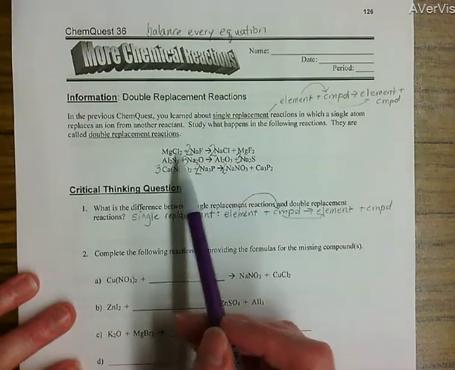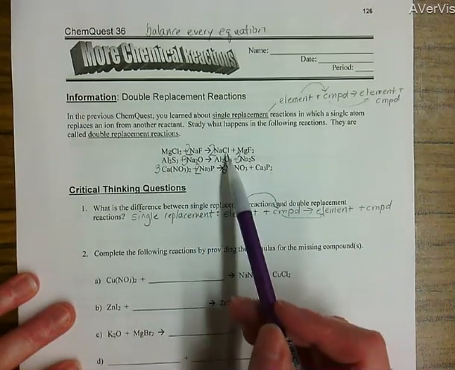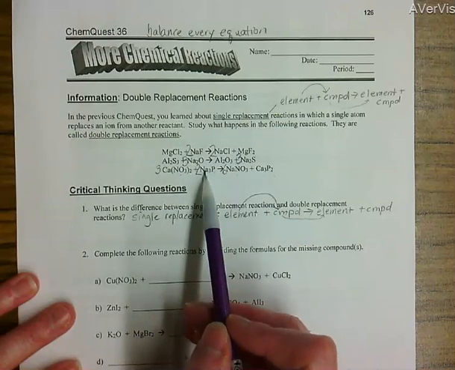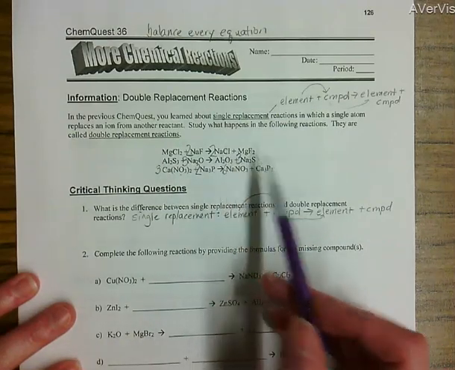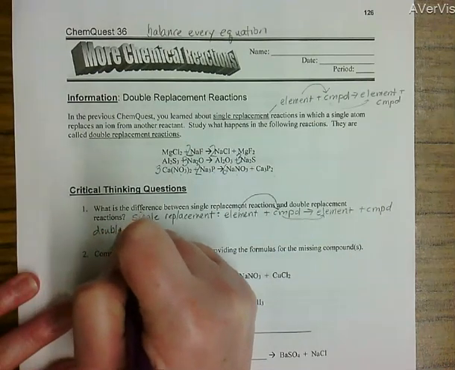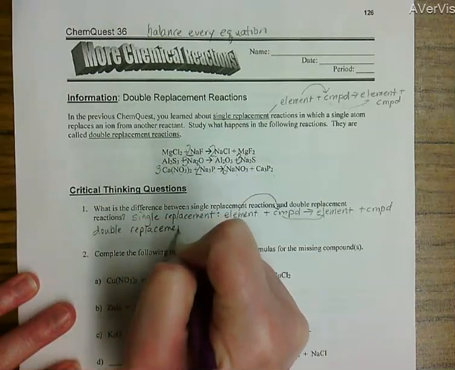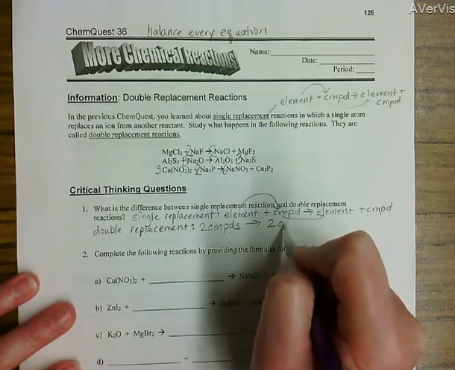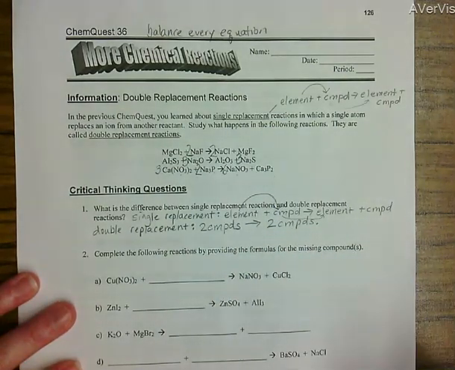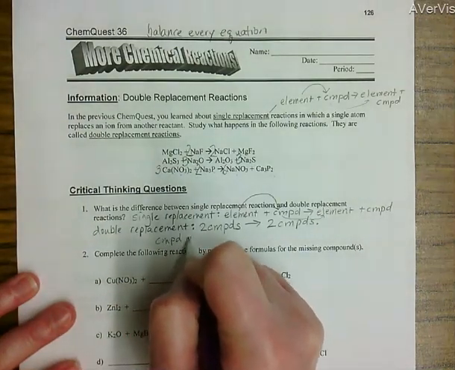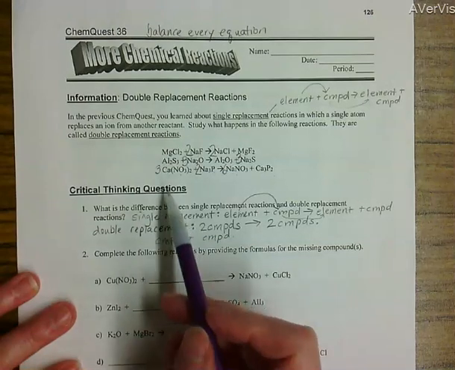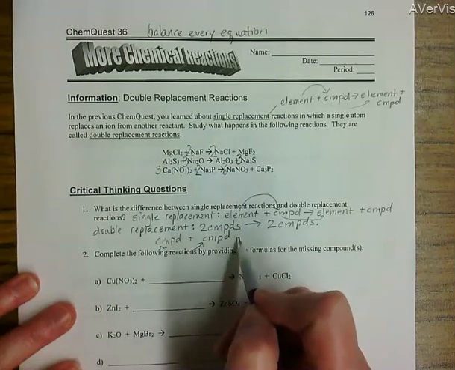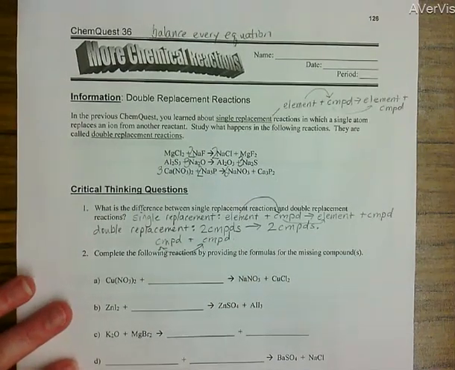Notice in our double replacement, we do have 2 reactants each time, and we do have 2 products each time. Notice our reactants every time are 2 compounds. Notice our products every time are 2 compounds. So for a double replacement reaction, we have 2 compounds as our reactants, producing 2 compounds as our products. Again, they're different ones, so what's happening here is we have a compound and a compound, and basically you can look at it as the metals swap partners. And so you produce different products.